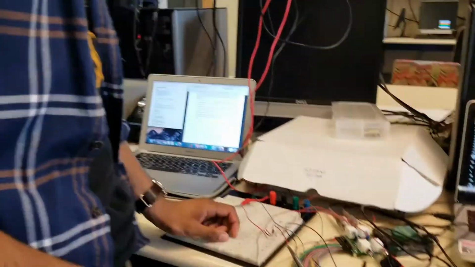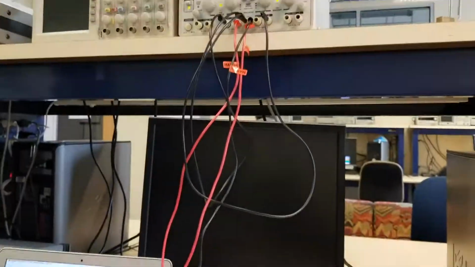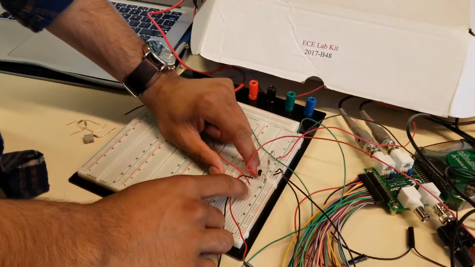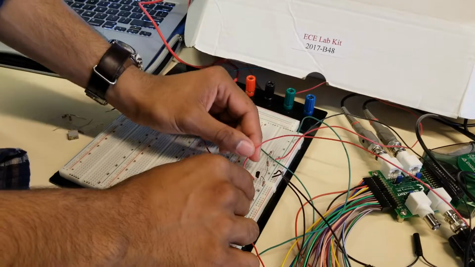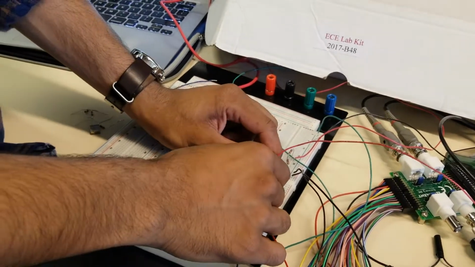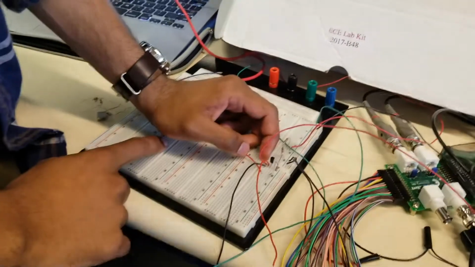A transistor amplifier. So we have the positive 5 volts coming into pin C of the transistor, and negative 2 volts coming into pin E. The function that we're amplifying is a 0.5 peak-to-peak sine wave coming from the Digilent.